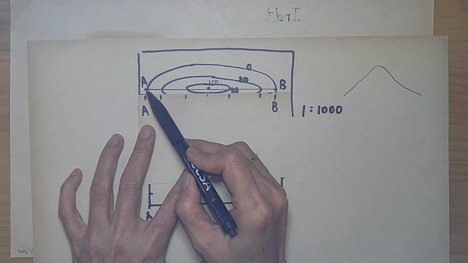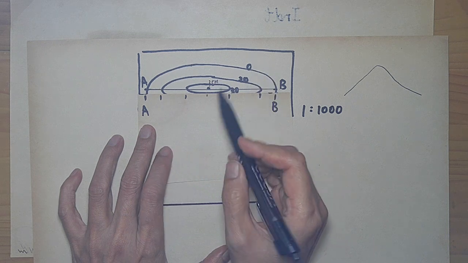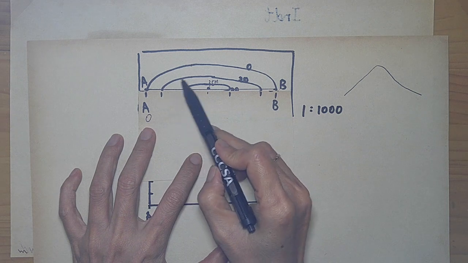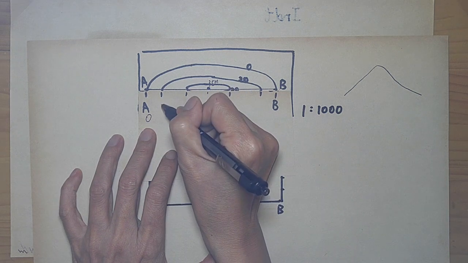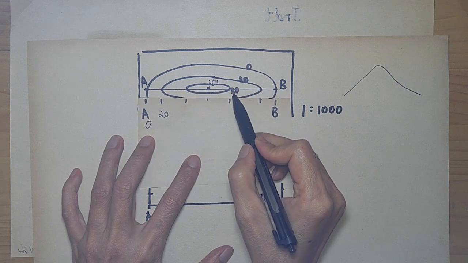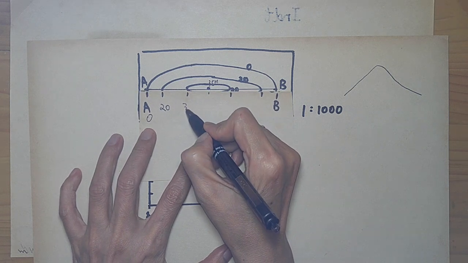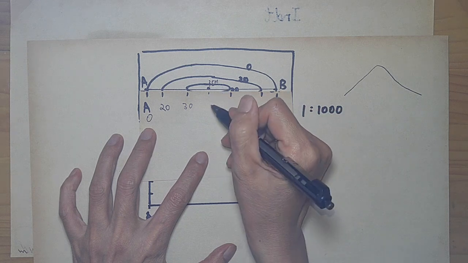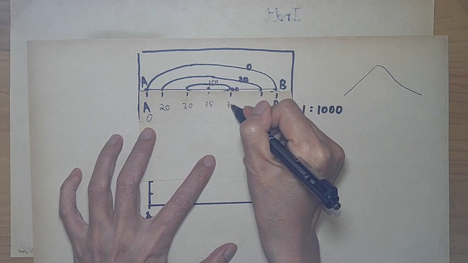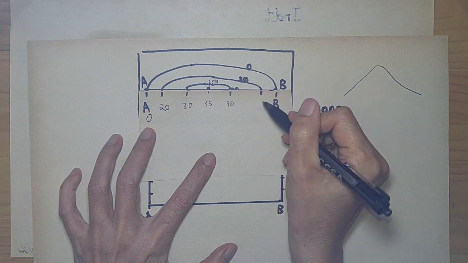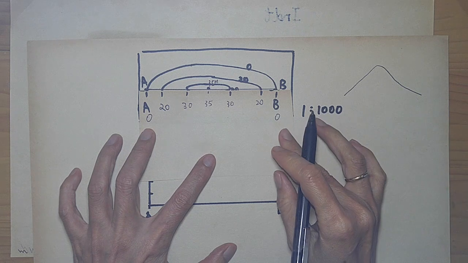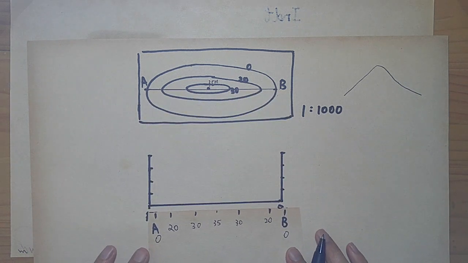For example, this line A, so it is 0, right? So it's 0. And then the second point here is 20, so you say 20. And this point is 30. And here the top is 35, and here again is 30. And this is 20, and here 0. Okay, so you just make it just like this.